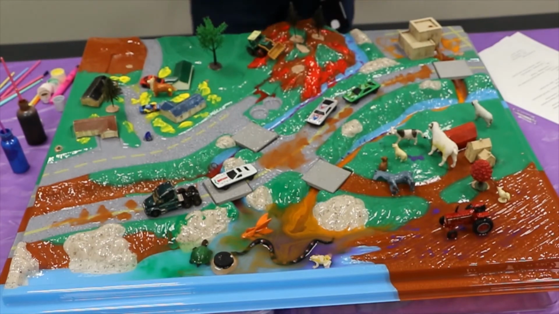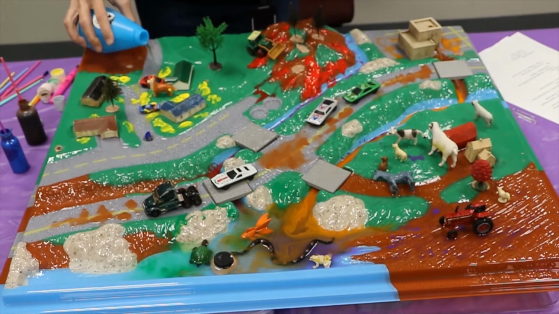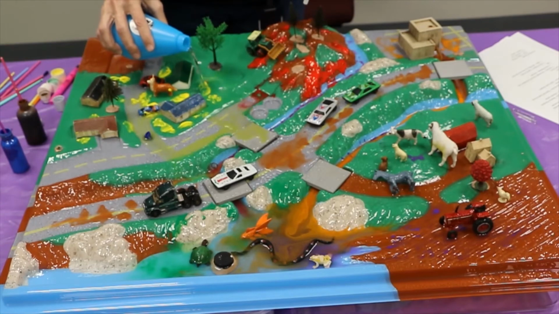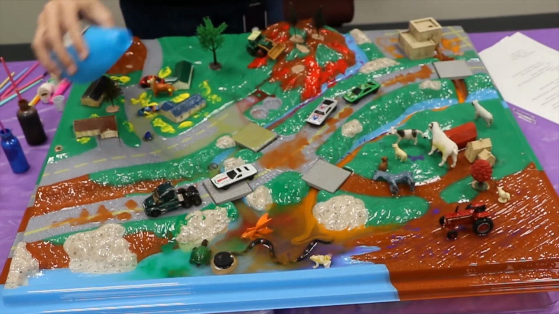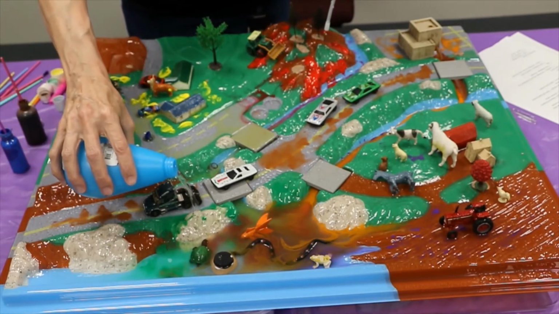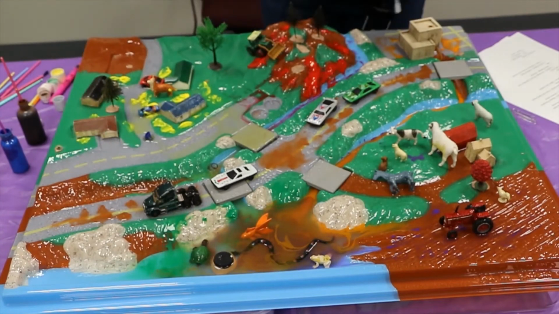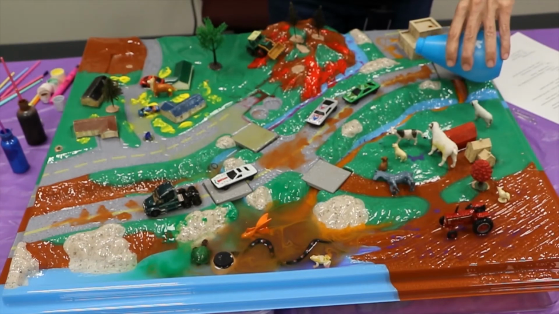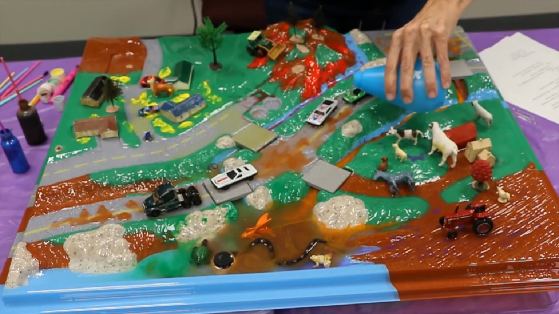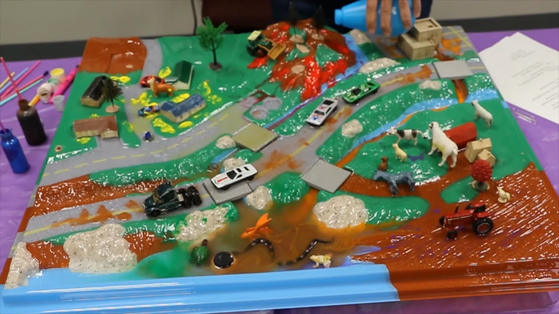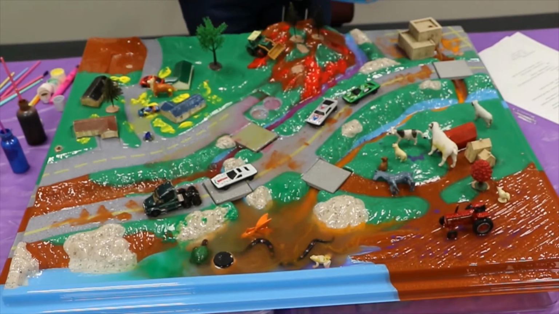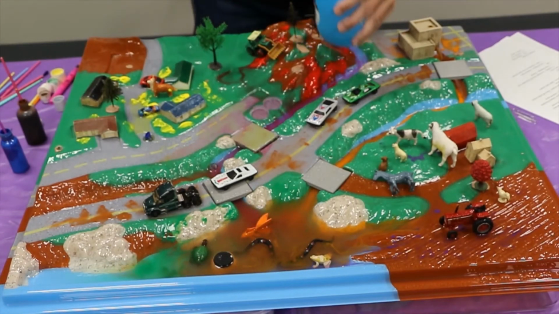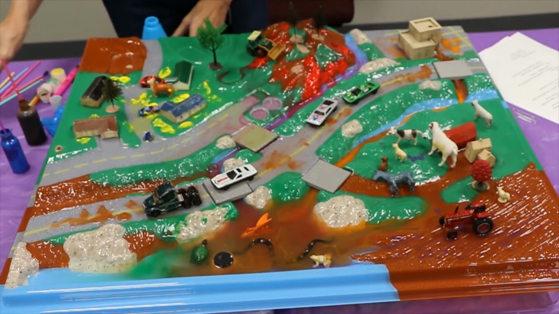So I'm going to make it rain really heavily, say for instance over here in the residential section. And once again in the farming area and on the roads. And as you can see, all of that water is rolling down into our water source.